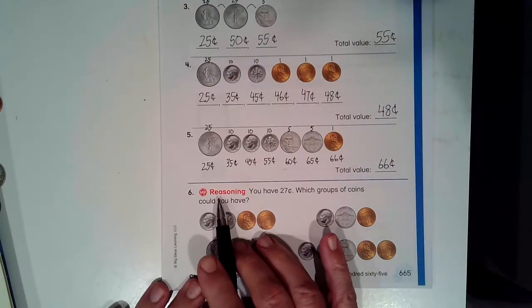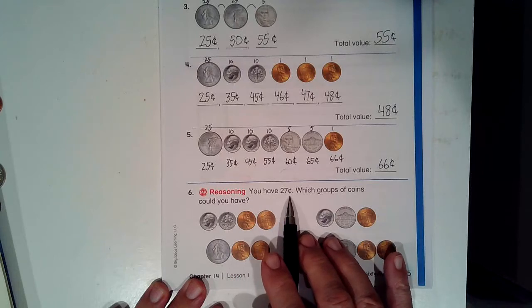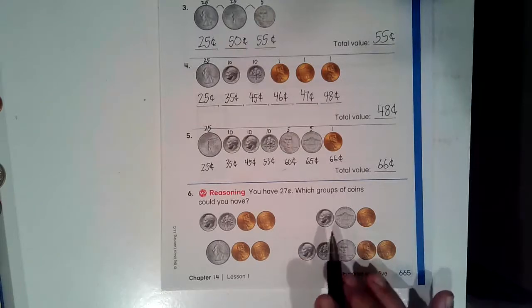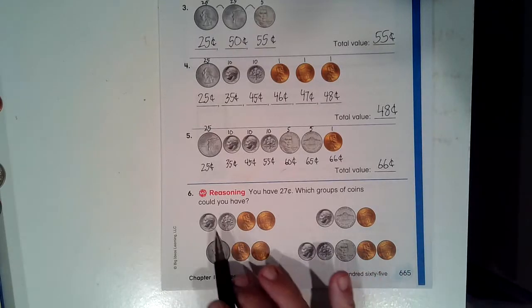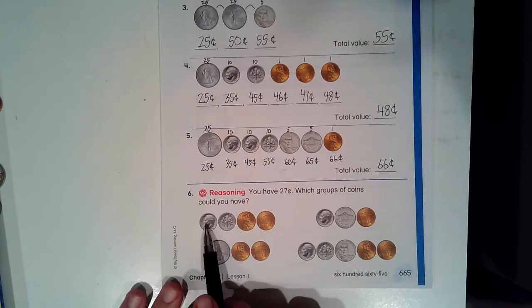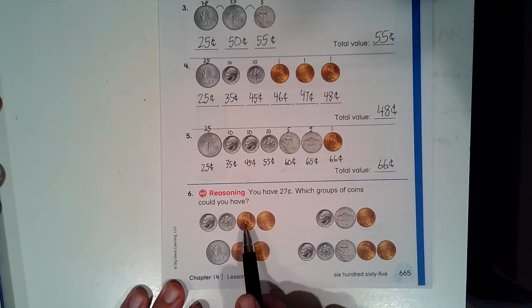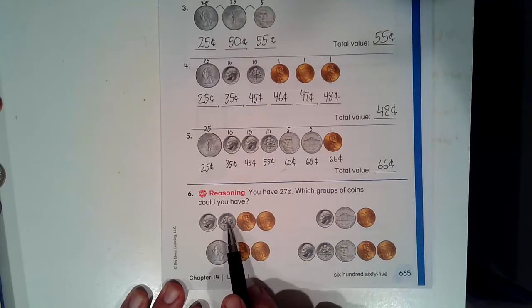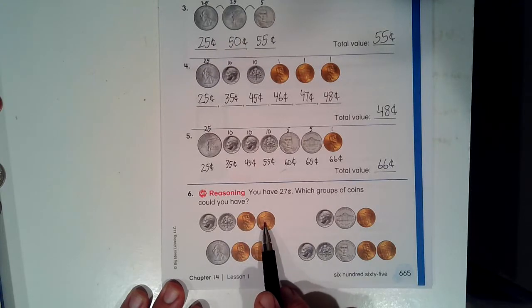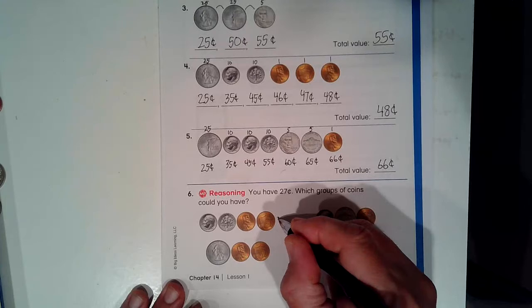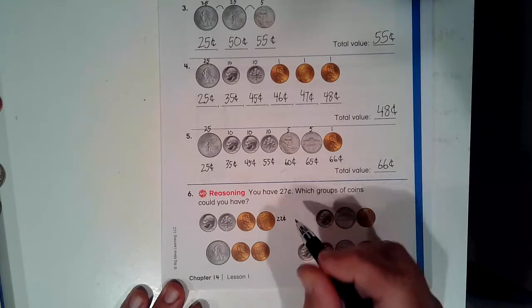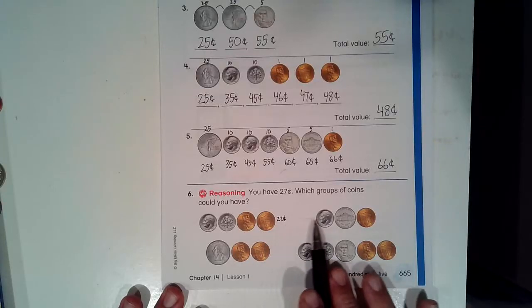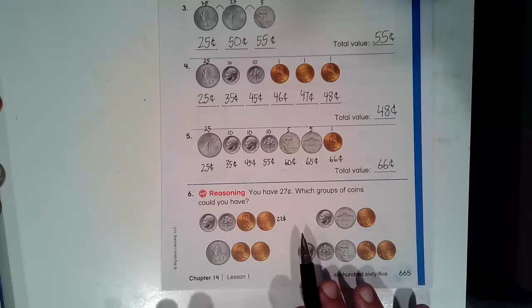It says, for reasoning, you have 27 cents. Which one of these groups could you have? I have a dime, a penny, and a penny. I have 10, 20, 21, 22 cents. I have this one. And notice how they've organized them so they're in order.